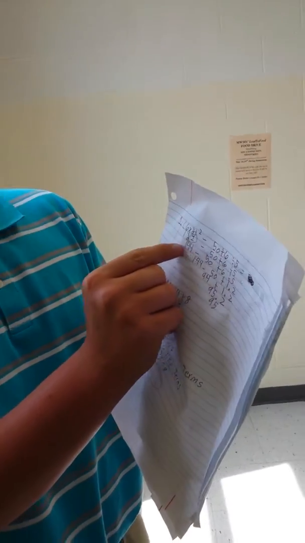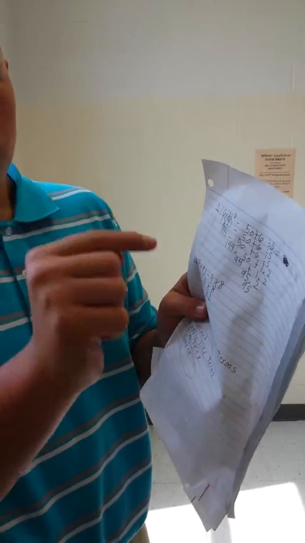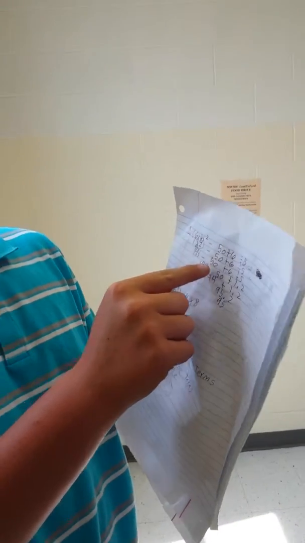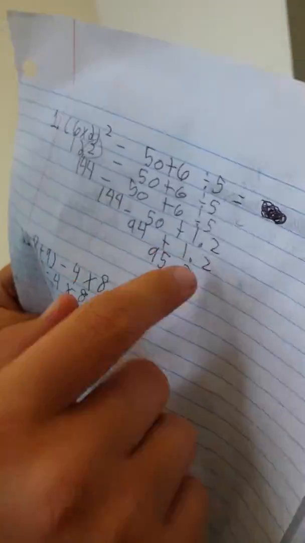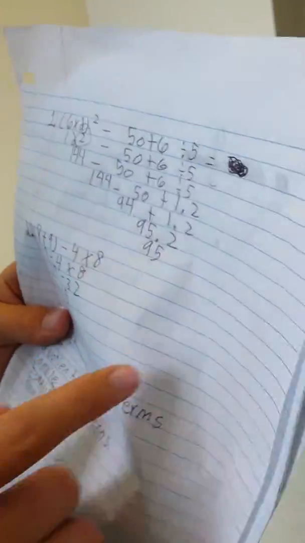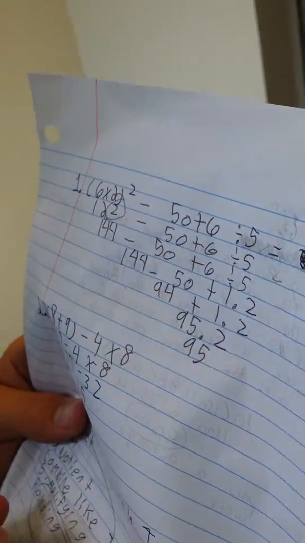The 2 is in the exponent, so 12 squared equals 144 minus 50 plus 6 divided by 5. So 144 minus 50 plus 1.2, because 6 divided by 5 equals 1.2, equals 94 plus 1.2, which equals 95.2, rounded to the nearest whole number equals 95.